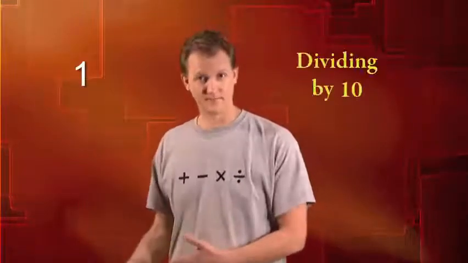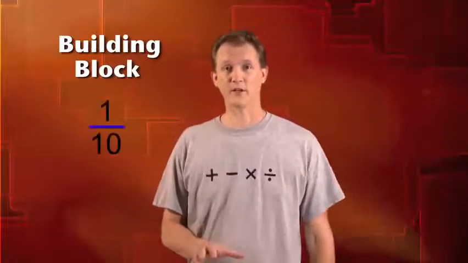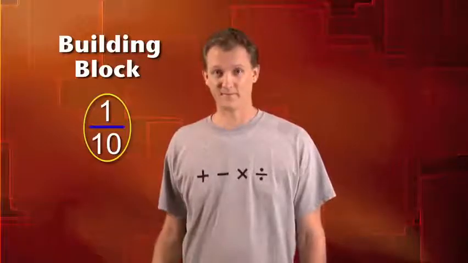Well, to get smaller building blocks, all we have to do is start with 1 and keep dividing by 10. Wait a minute, divide a smaller number like 1 by a bigger number like 10? Well, that sounds like a fraction to me. Exactly. If we do that, the building block we get will be a fraction, and its value will be 1 part out of 10, or 1/10. And we can use that to write values that are smaller than 1.